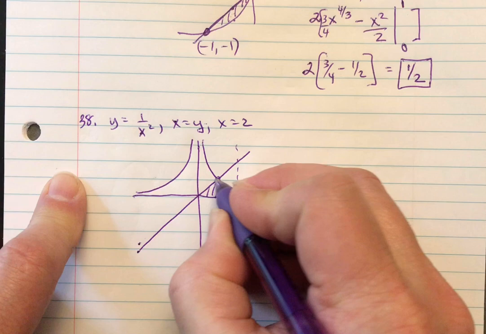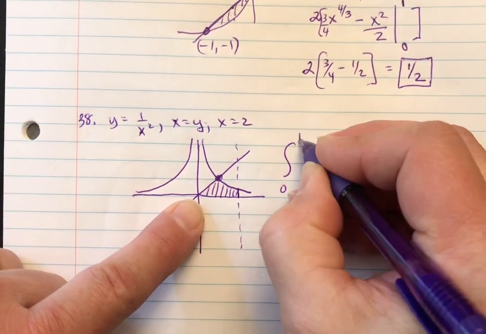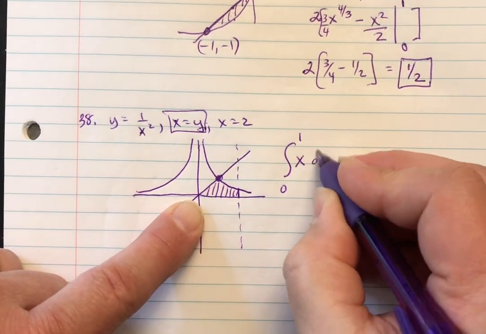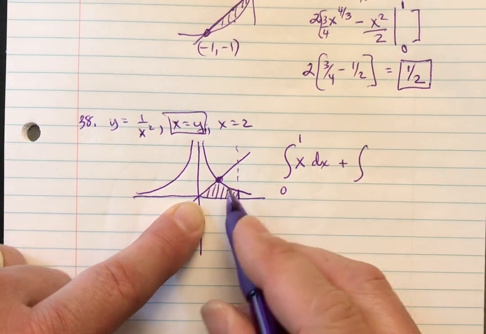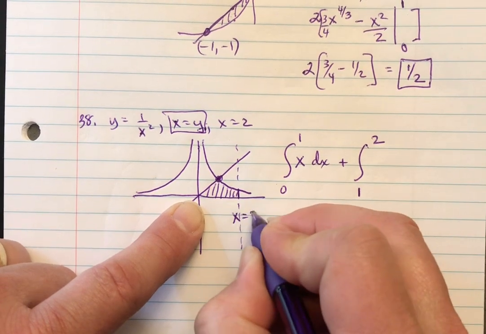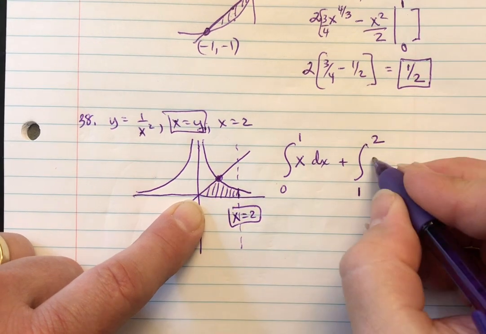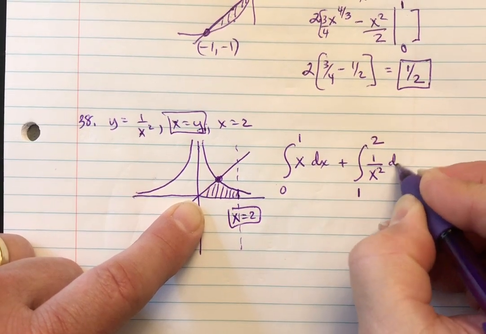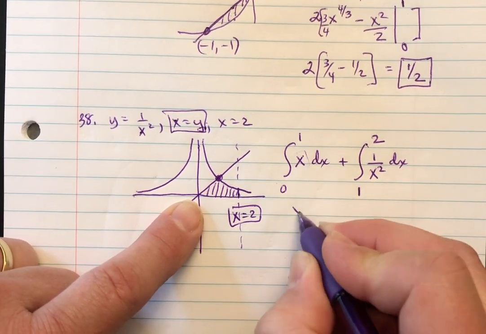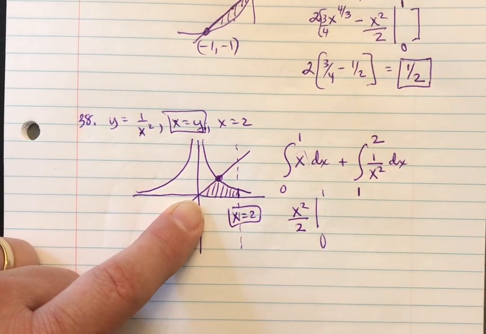So I'm going to set this up as two integrals. The integral from 0 to 1, and the function is y equals x, so we have x dx. And then we are going to integrate from 1 to 2. Here's x equals 2. That's our right edge. And this time we end up with 1 over x squared dx. So when we find the antiderivative, we're going to get x squared over 2 from 0 to 1.